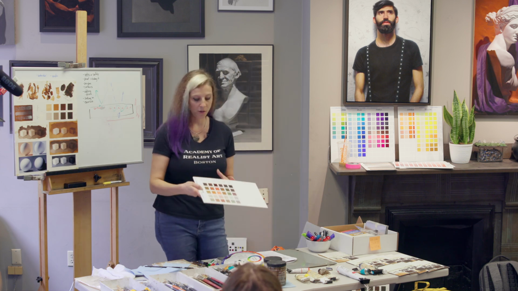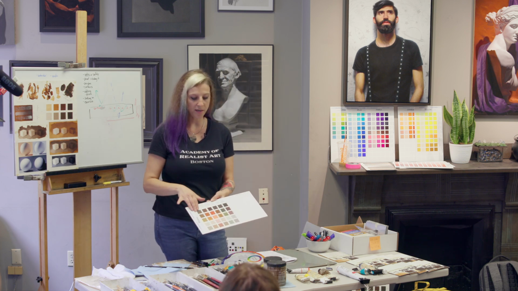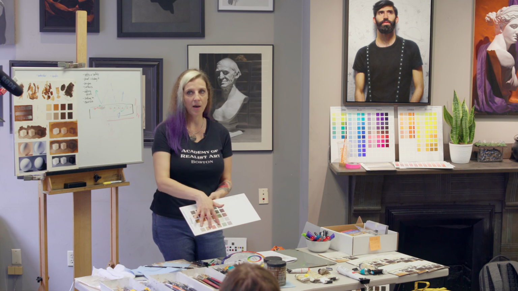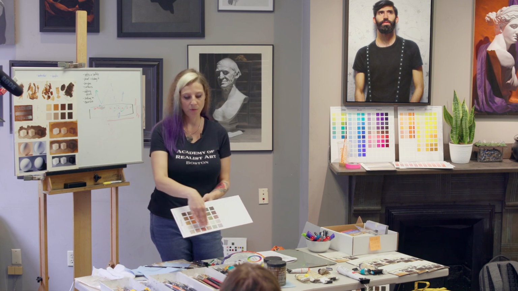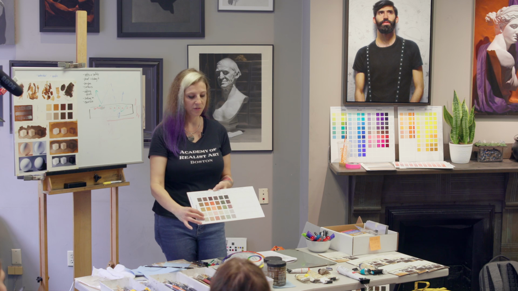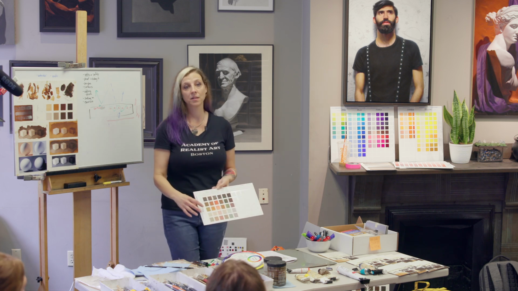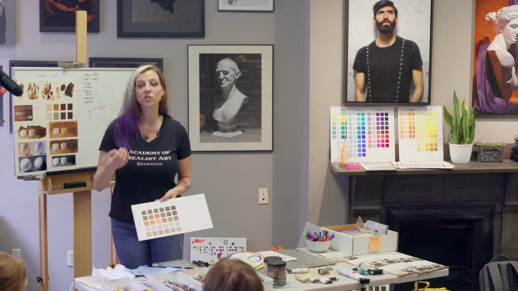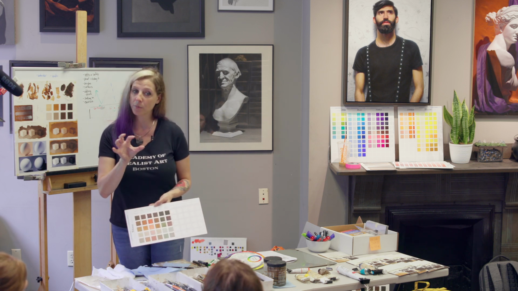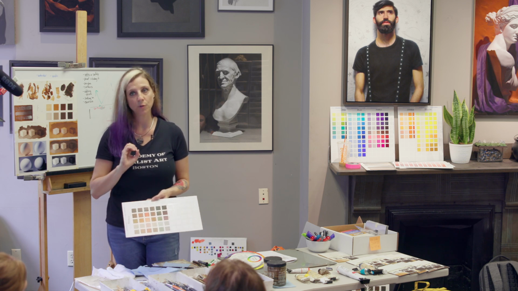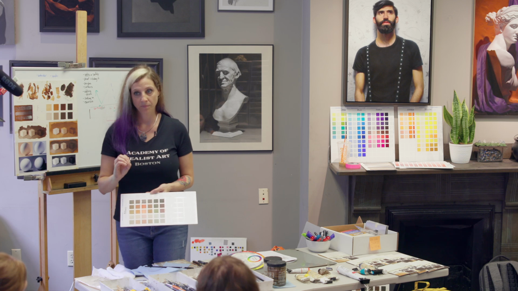And what I find really interesting about this as well is this was the panel I did for browns. Look at how similar a lot of these look out of the tube, and then look at how different they look when we're looking at them glazed versus mixed with white. Really big difference. And the same thing with blacks. All the blacks out of the tube, because they're so dark, it's really hard to see their personalities. Glazing and mixing with white really illuminate properties.